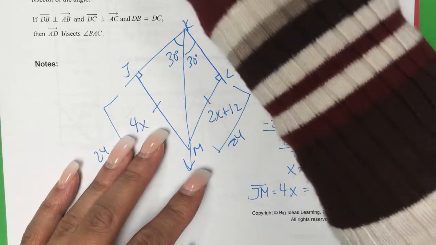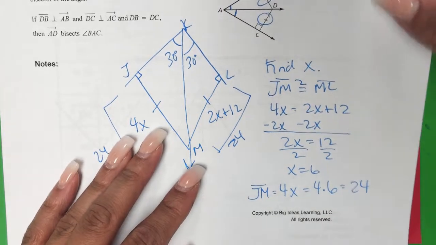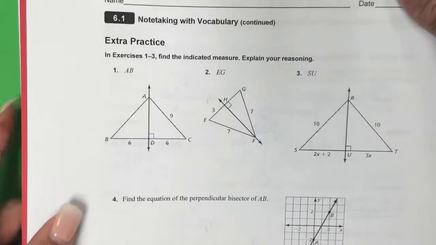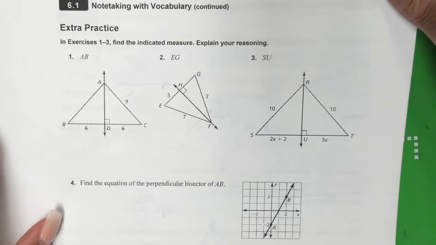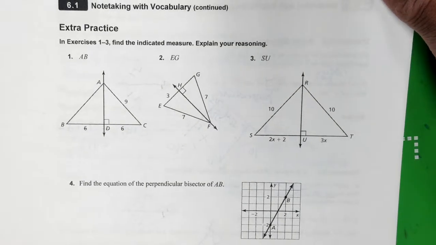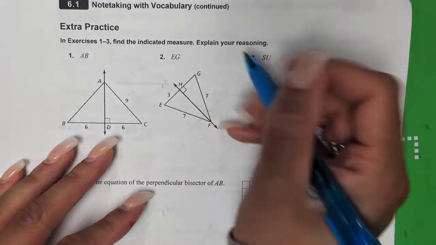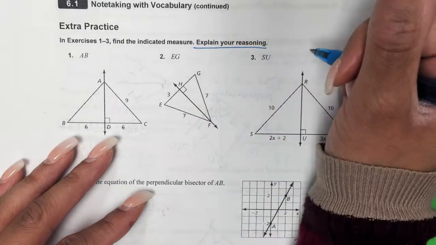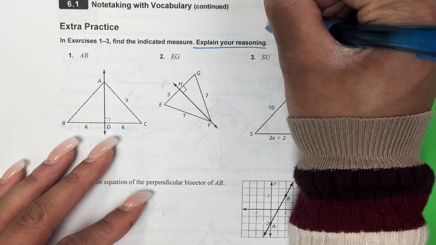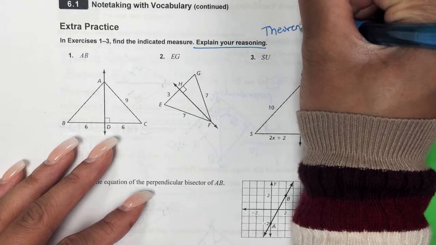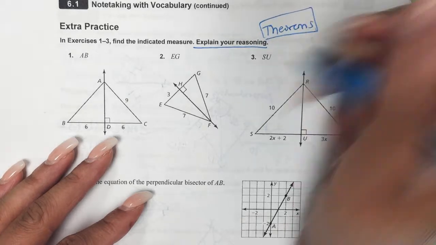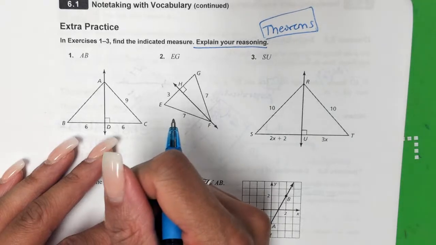Alrighty, let's look at our extra practices. So we're going to save number 4 for last. So we're going to do the 1, 2, 3, and 5, 6, 7 first. So AB says find the indicated measure and explain your reasoning. When it says explain your reasoning, that means you're using the theorems. That means any of the 4 theorems.